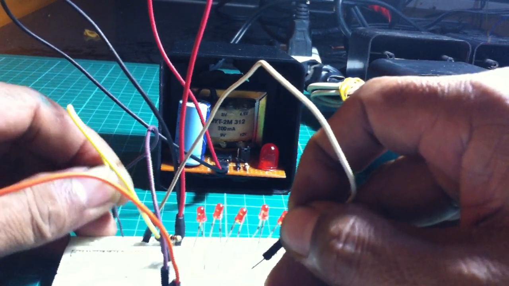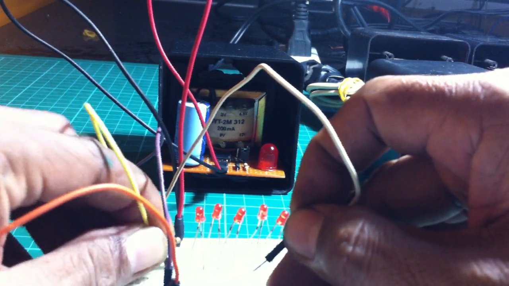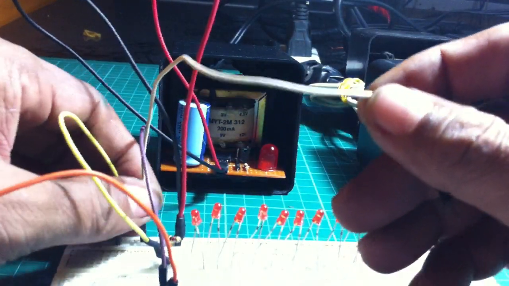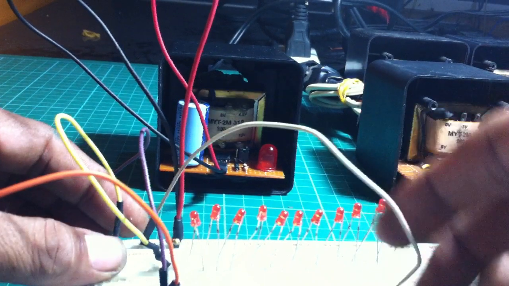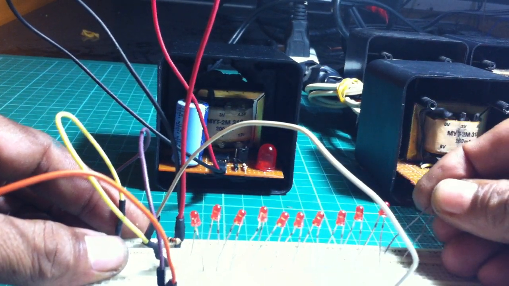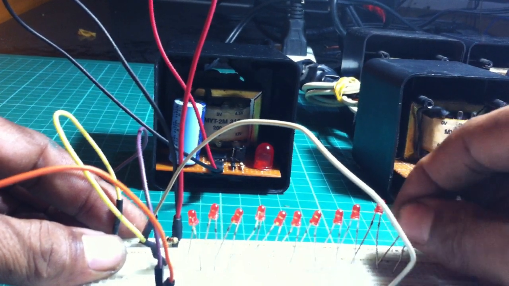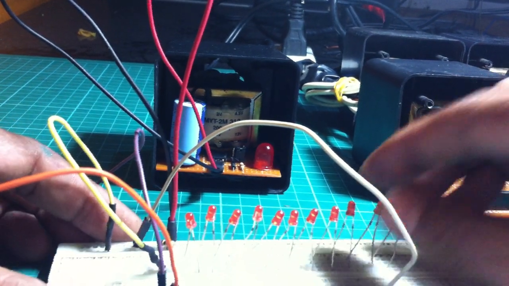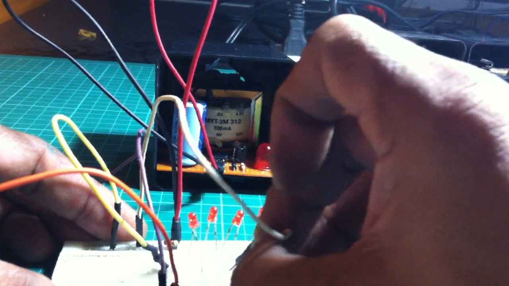What's wrong with the circuit? Should be negative. So, thank you for watching the video. It seems the external output is not working. And we're losing time testing this.